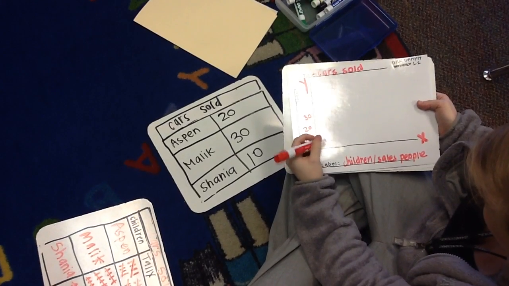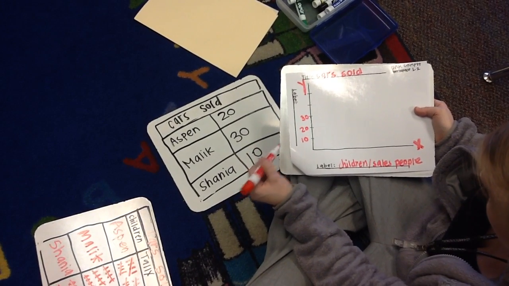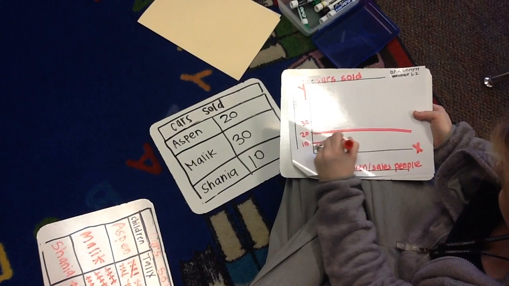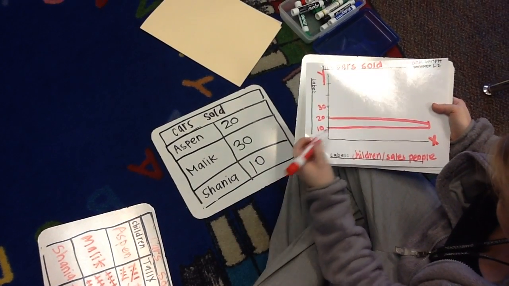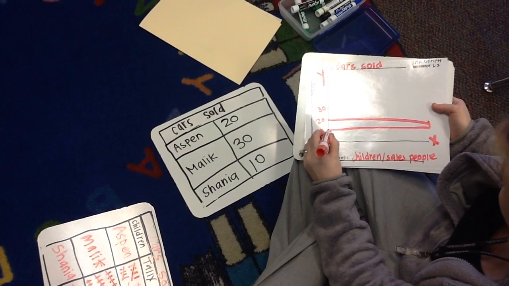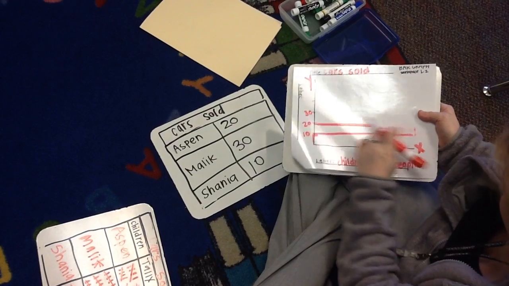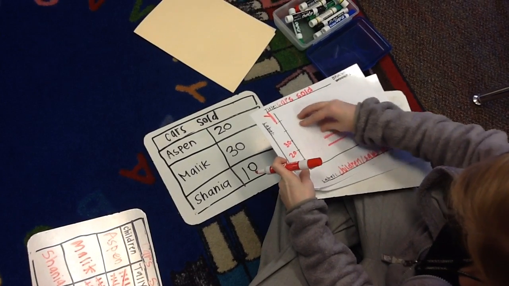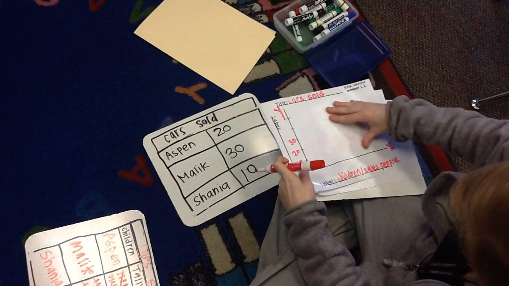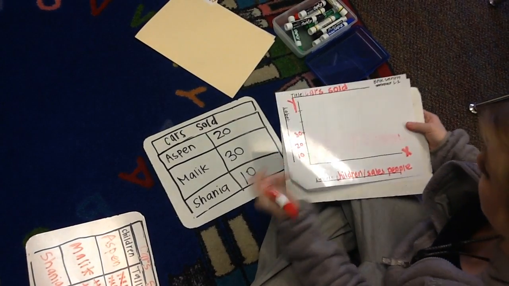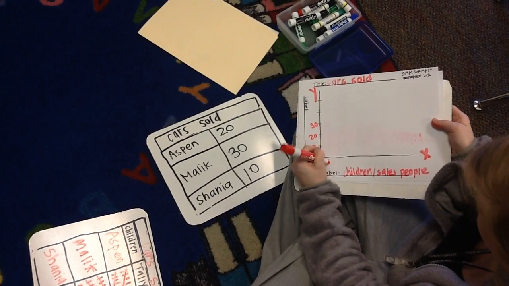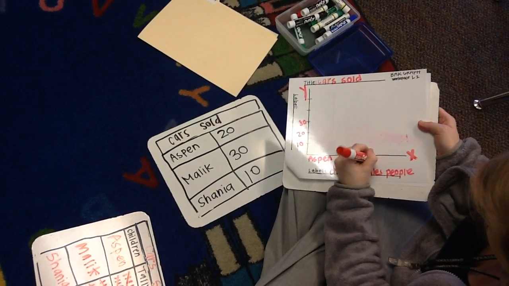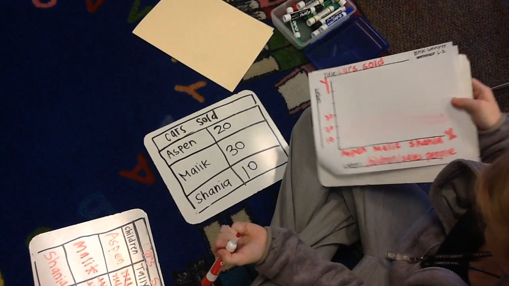And I'm going to go ahead and look at Aspen. And we said that Aspen had 20. So I'm going to draw all the way over here. And we saw that Shania was 10, so we'll keep this as Shania. Oh, let's do this. Sorry. Let's do something a little bit different. Let's do it this way. So this way I can pay attention.